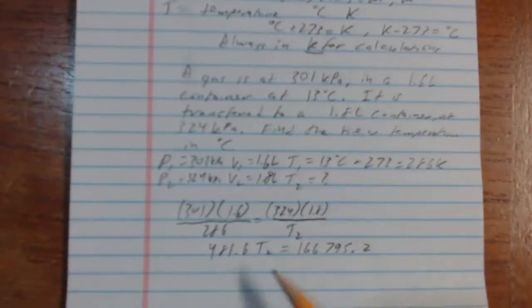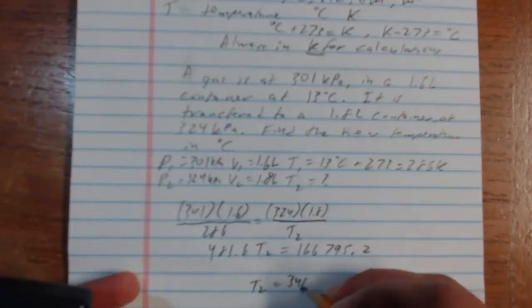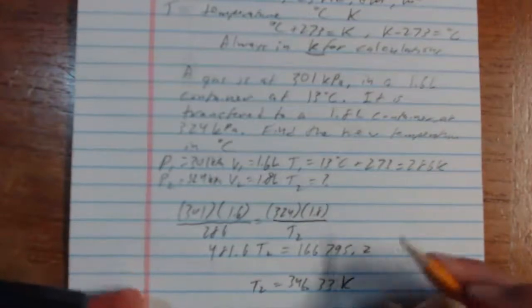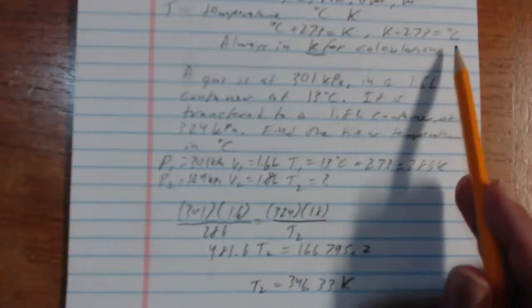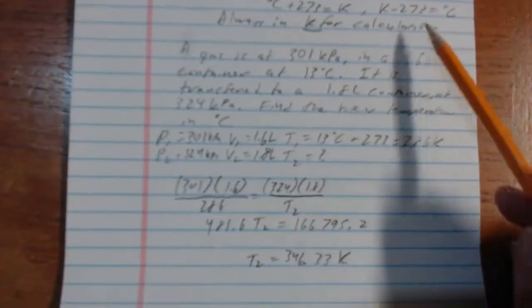So now let's solve for T2. We divide both sides by 481.6. So that means the temperature 2 is equal to 346.33, and that's in Kelvin. But we want it to be in Celsius, so we have to subtract 273.